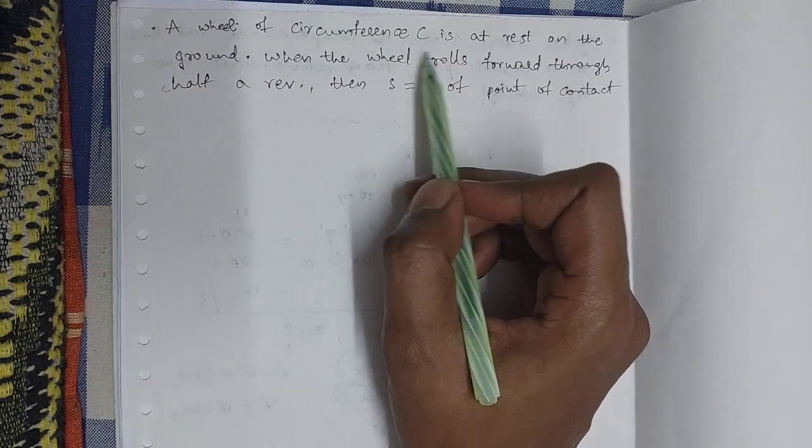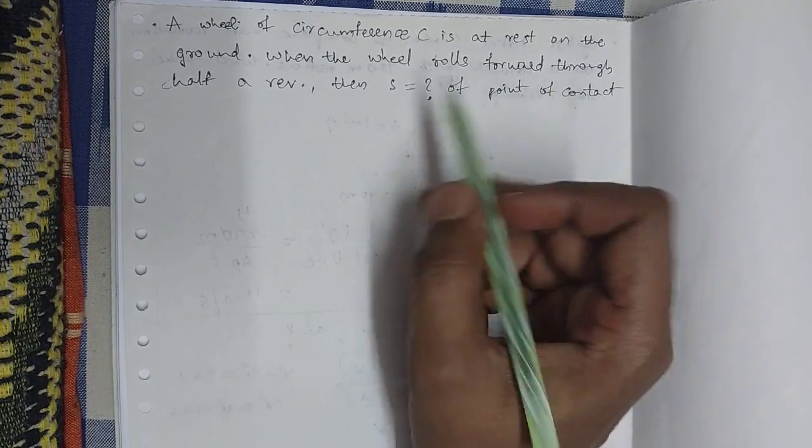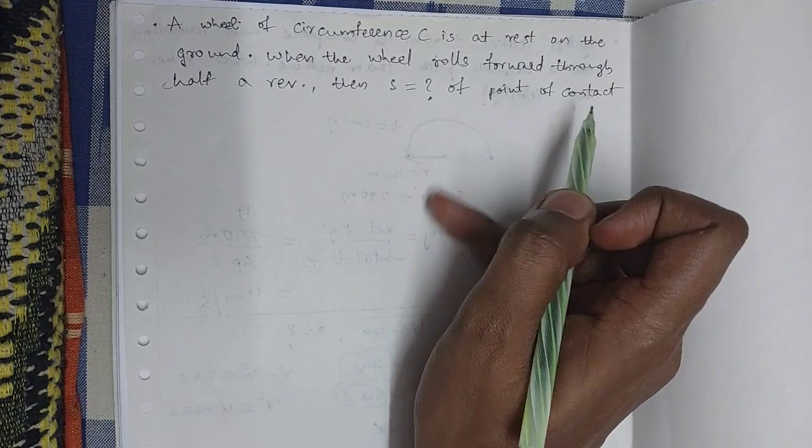A wheel of circumference c is at rest on the ground. When the wheel rolls forward through half of a revolution, what is the displacement of the point of contact?